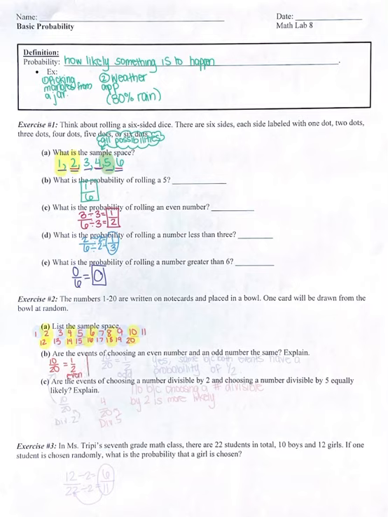Let's try odd now. All the other numbers are odd. So how many of those do we have? We have 1, 3, 5, 7, 9, 11, 13, 15, 17, 19.